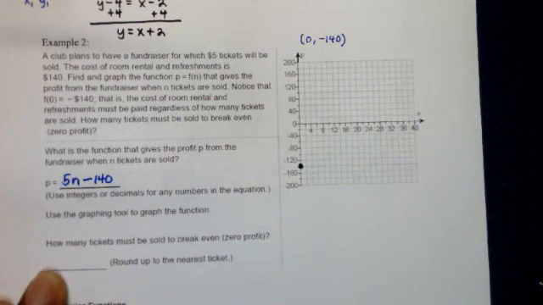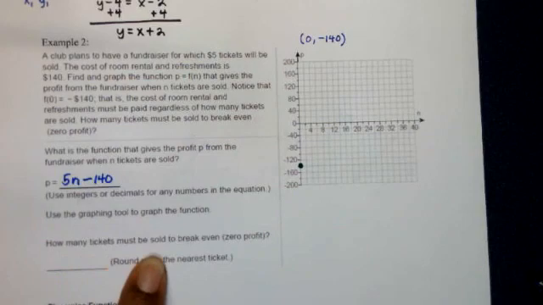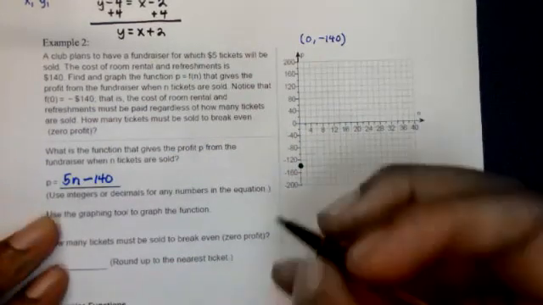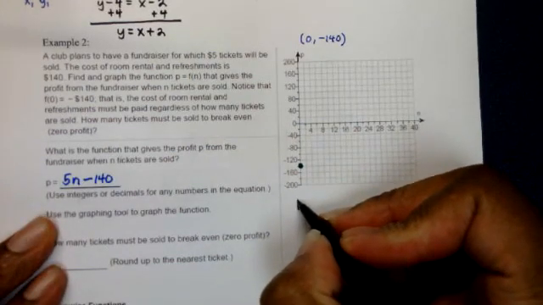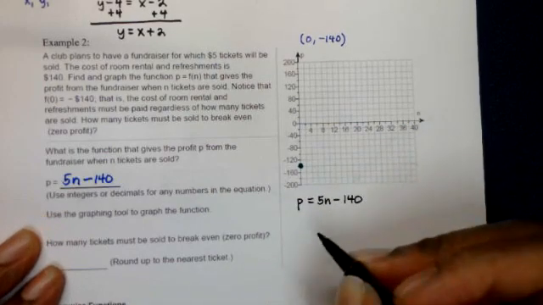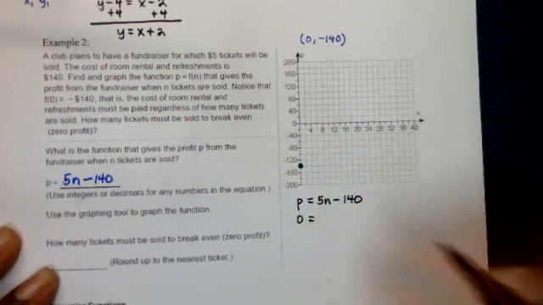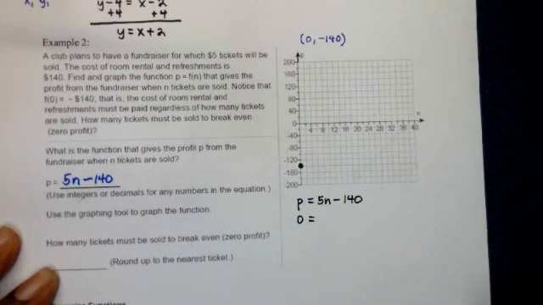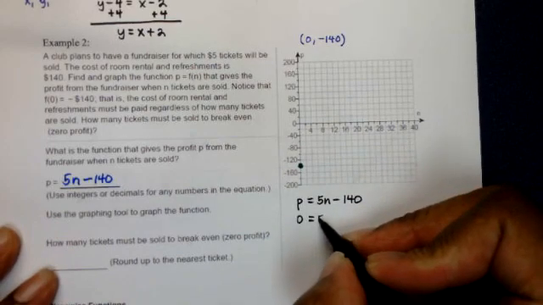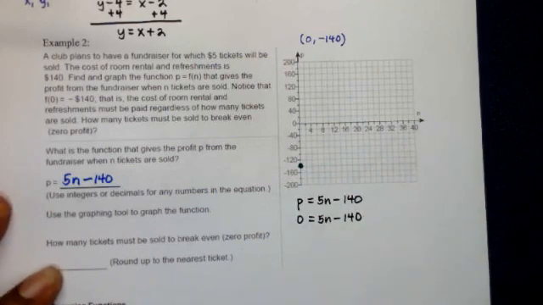All right, now, let's find out how many tickets must be sold to break even. That would give us a 0 profit. Okay, so now that P is equal to 5n minus 140, and we want a profit of 0 because that's the break-even point. So P has to be equal to 0, and that would be equal to 5n minus 140.